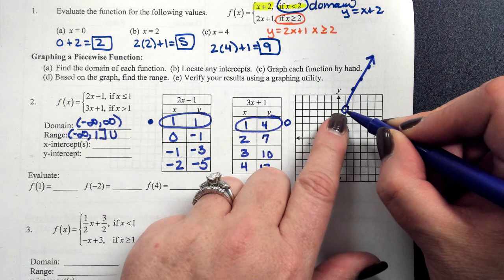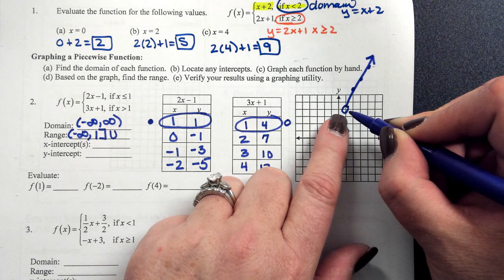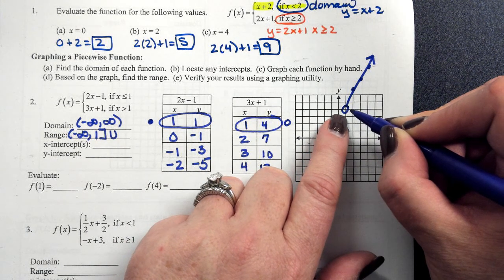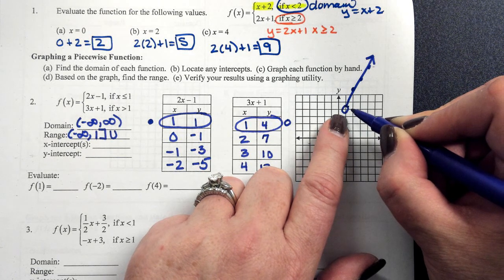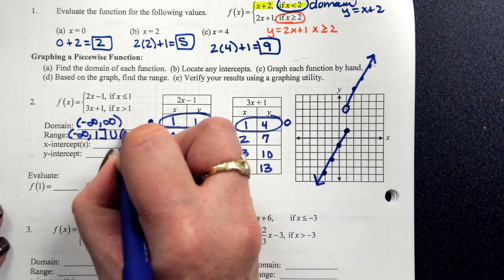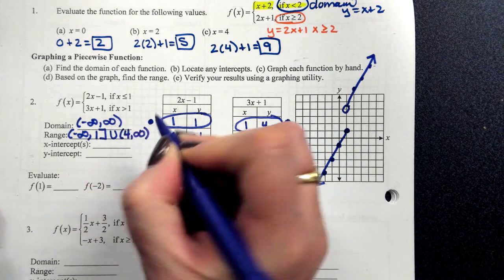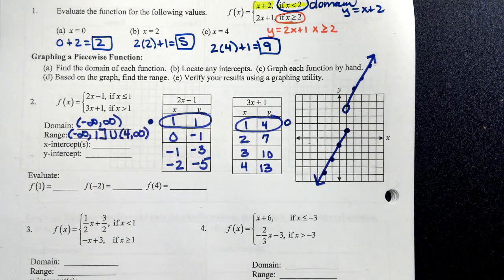And then notice the y value of this point is 4. But in interval notation, am I going to use a bracket or a parenthesis to start this interval? Parenthesis. Remember, you only use a bracket, guys, if it's included. You're not including 4. 4 is not included in this range because it's a boundary point. It's an open circle. So you've got to use the parenthesis right there. So any questions on how we did the domain and the range?